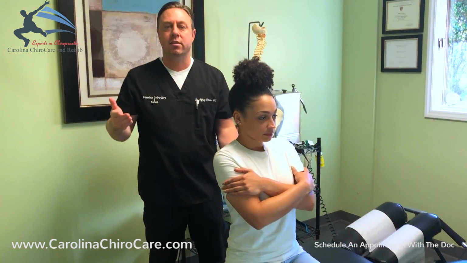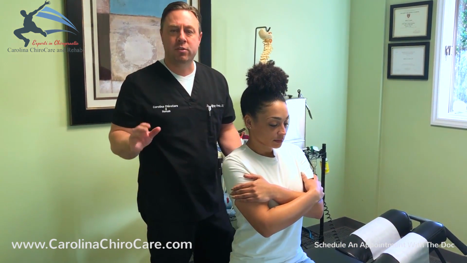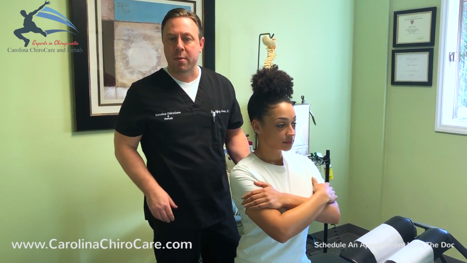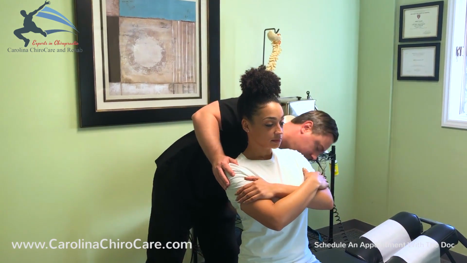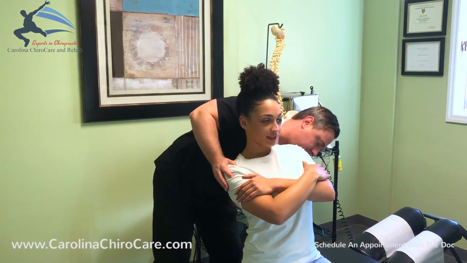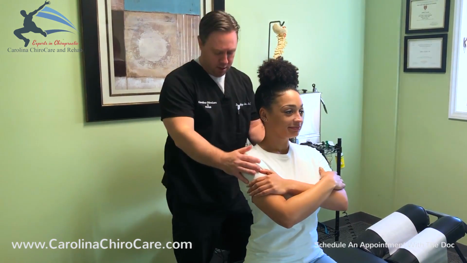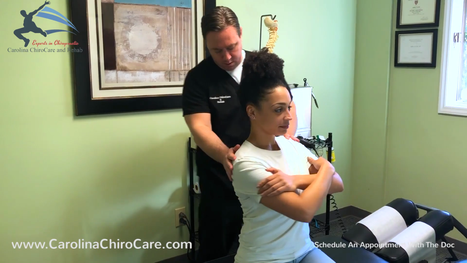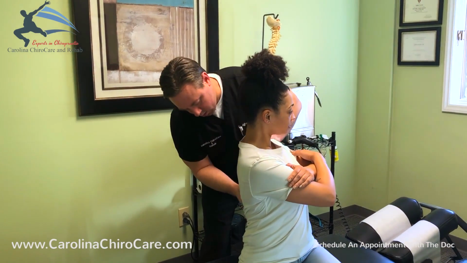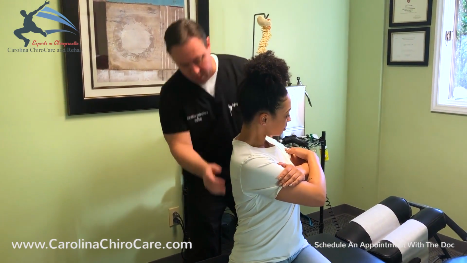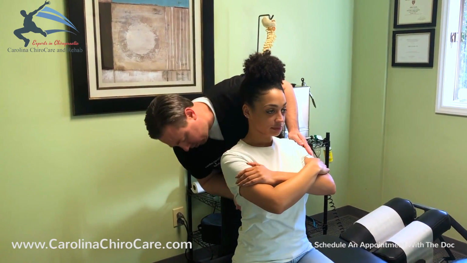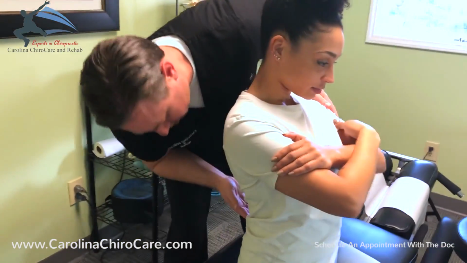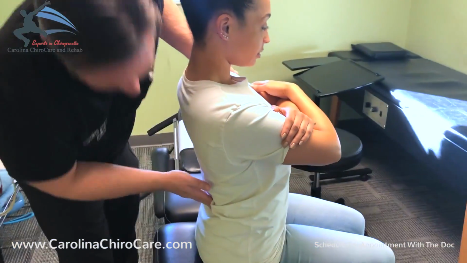And as she comes back into extension, I'm going to stress the facet joints in her lumbar spine and see if we can reproduce some of the pain. So lean all the way back. Does this hurt? Definitely right there. Let's twist. Good. Any pain here? Slight. Any pain here? Yes. Come back to the front. Just check one more thing. Does this hurt? Not painful. Not much.